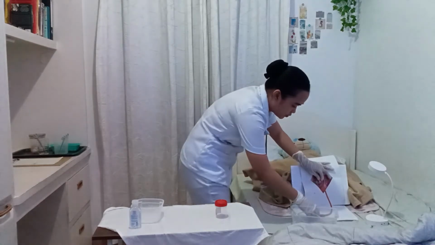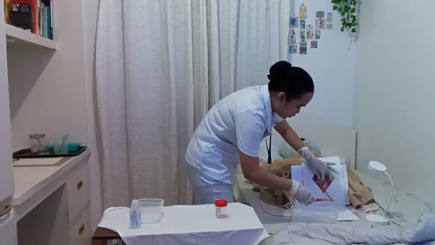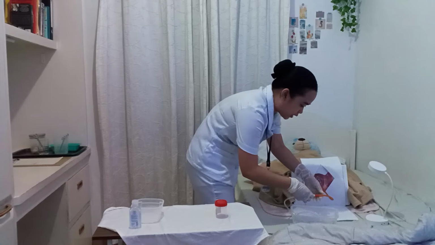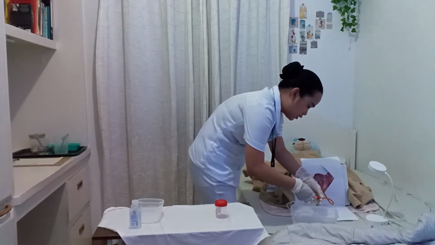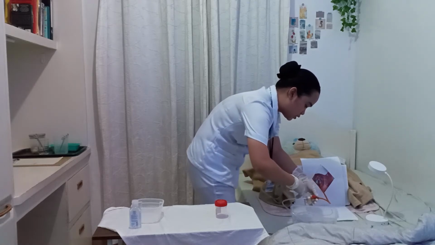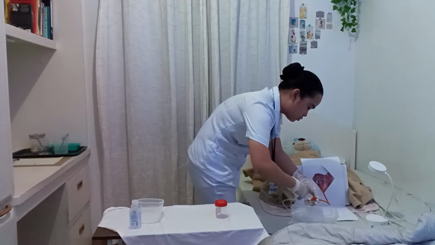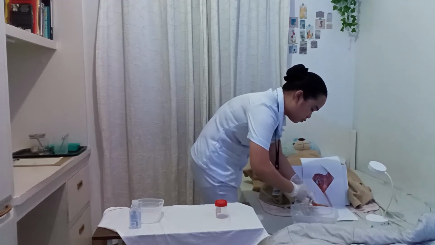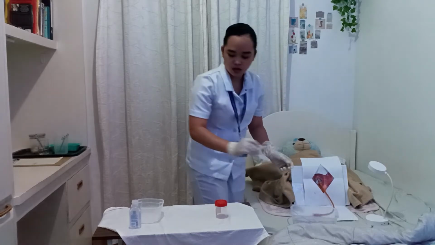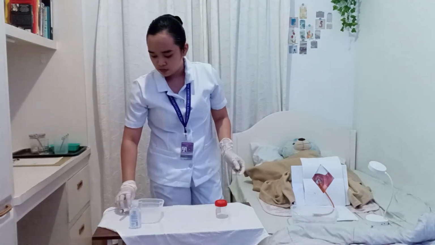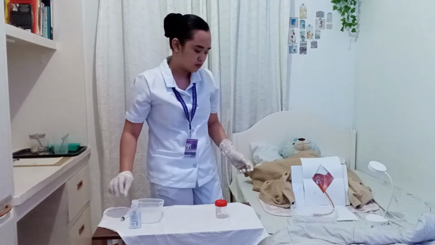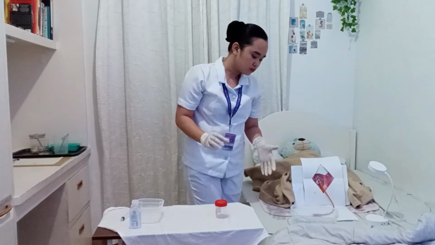Okay? So you already connected the syringe and the catheter a while ago. So we're going to administer the sterile water now. Then we're going to remove the syringe. Okay.